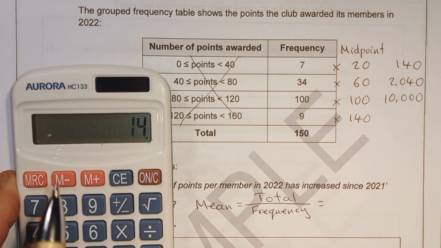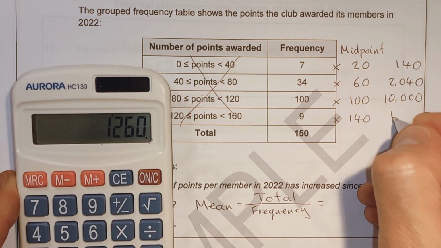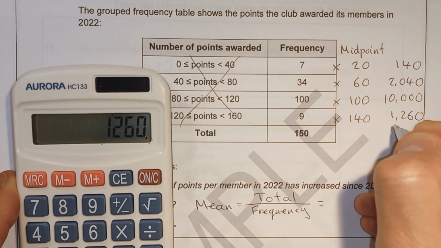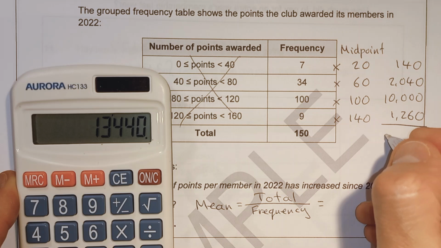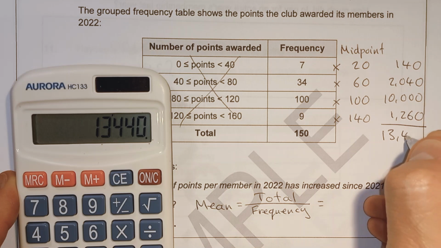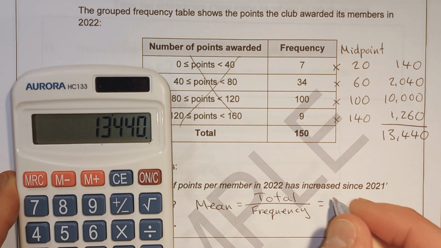And 9 times 140 is 1,260. So if we add these all together, this will tell us the total number of points awarded, 13,440.